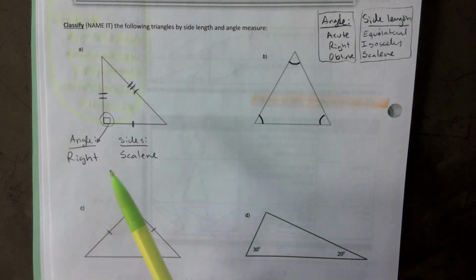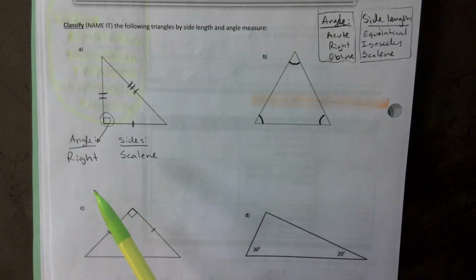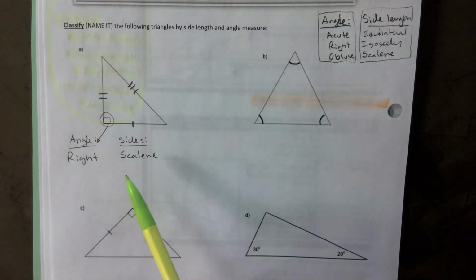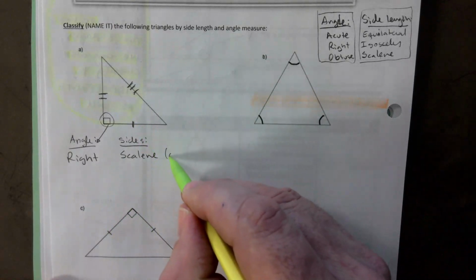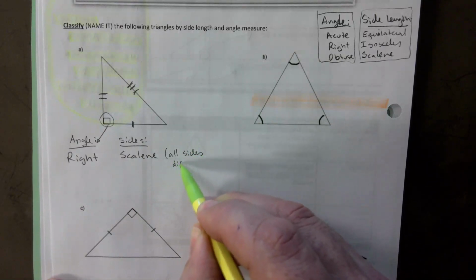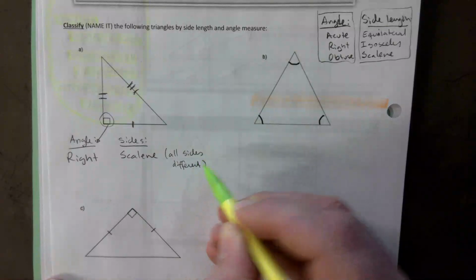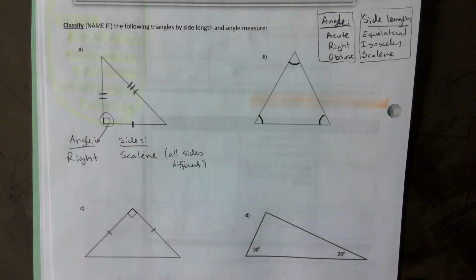Mrs. Dirksen, what if I mess up on the test and I say scalene right? 100%. You still get 100% of the marks. The order doesn't matter. So if that throws you off, don't worry about it. But because all sides are different, okay? And how do you know that? Look at the markings. In this case there were no numbers. So boom, you've got it.